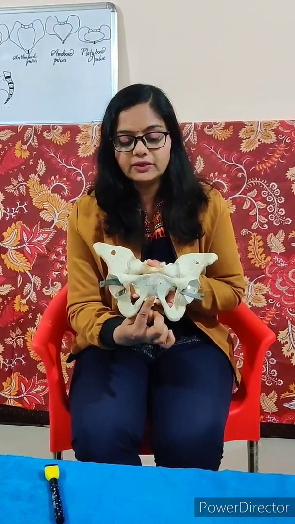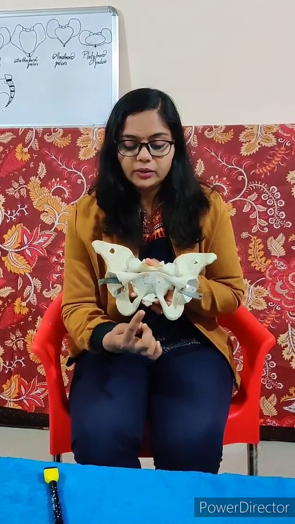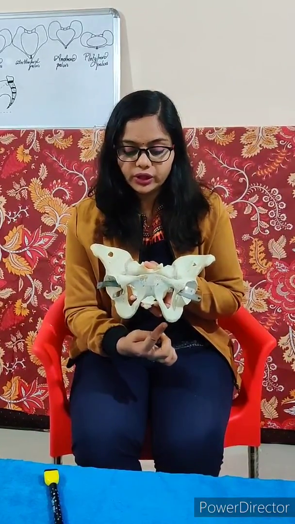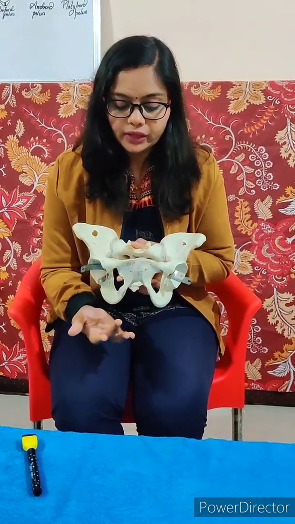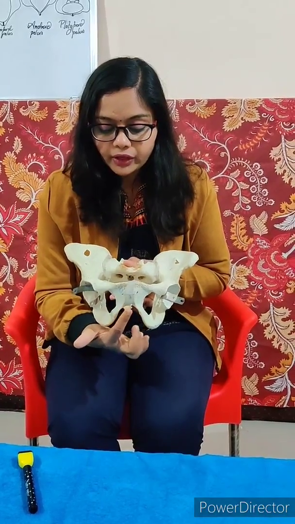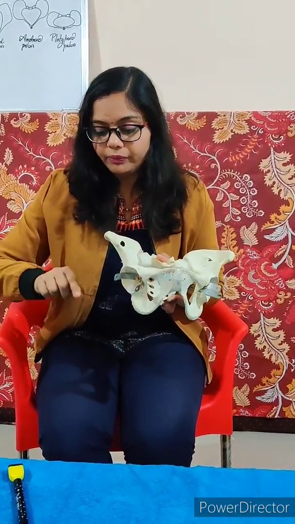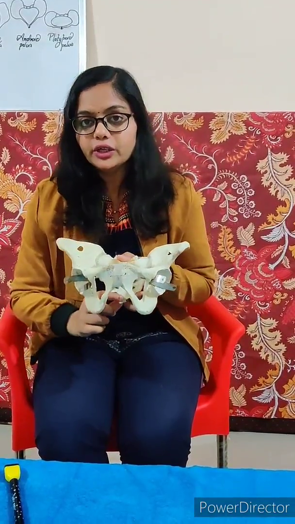Okay, so anatomical outlet extends from the lower border of inner surface of pubic symphysis, then passing through the pubic arch. Okay, then ischial tuberosities, then sacrotuberous ligament, and posteriorly it extends to the coccyx. Okay, so this is all anatomical outlet. Now the diameters of anatomical outlet. See, the coccyx is movable. Okay, it has got a hinge joint, so it is movable.